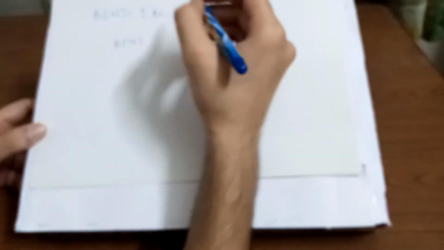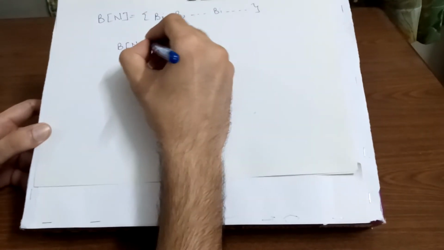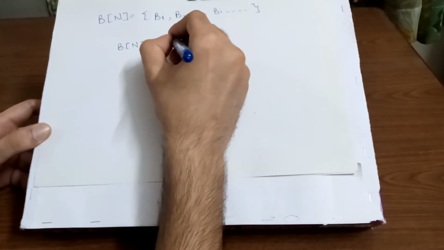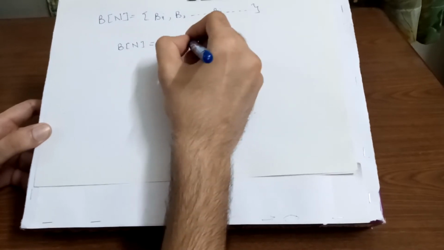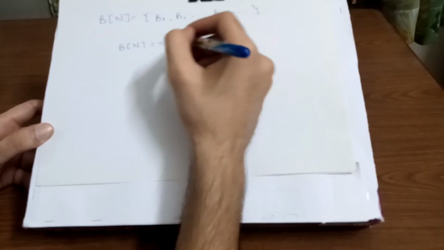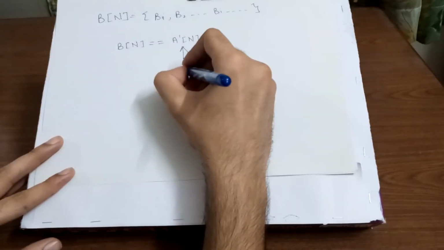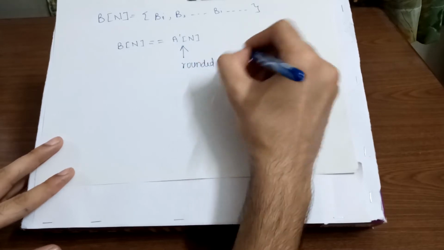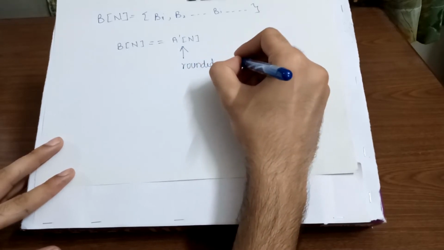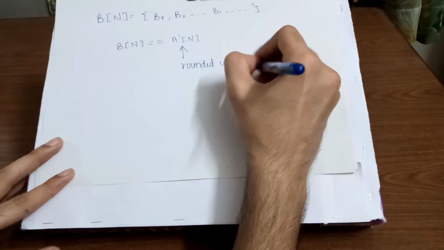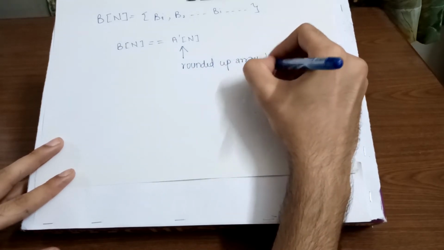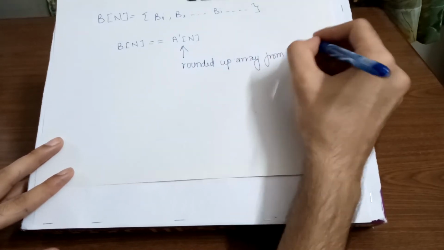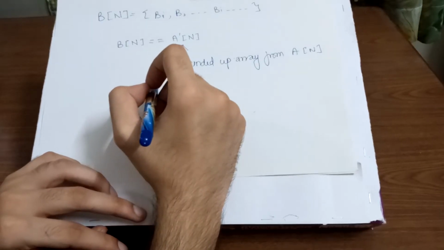Now what is asked from us in simple words is array B equal to A dash of n, which is nothing but the rounded up array we got from A of n.